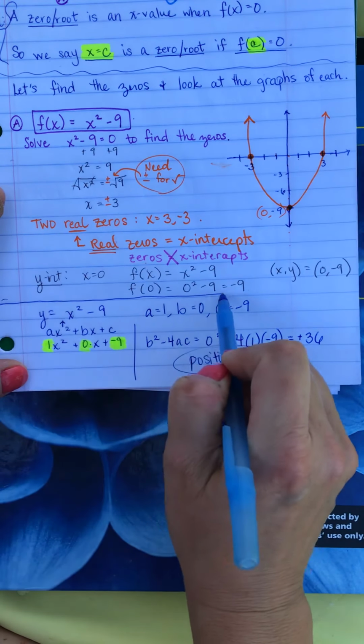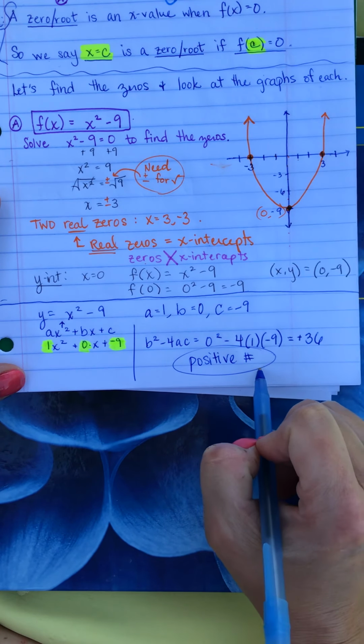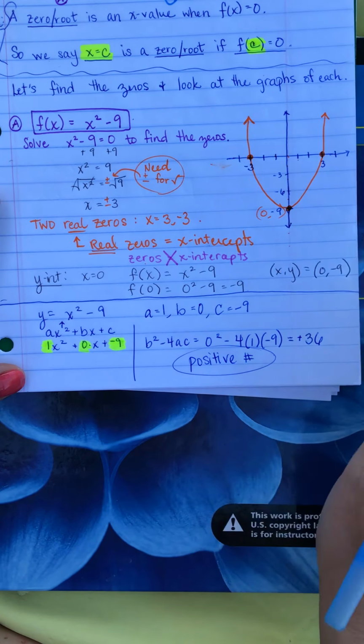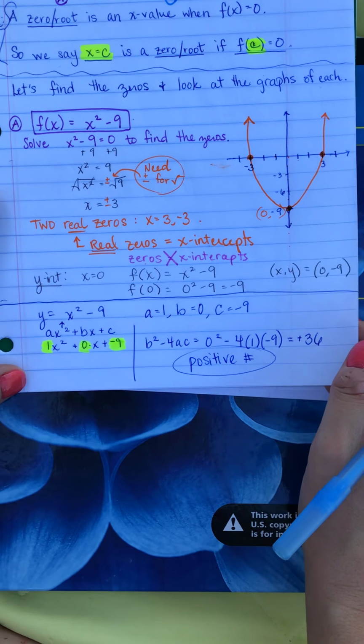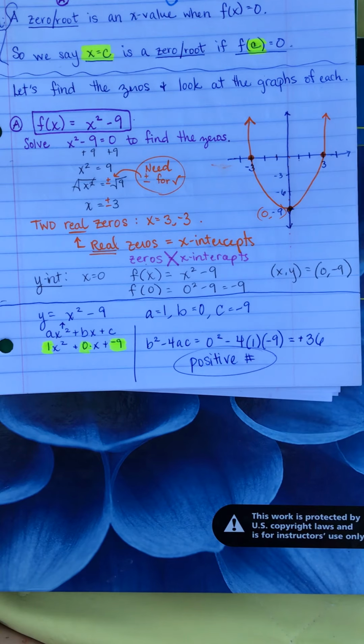So this is more like just a side note, but it has to do with how many zeros you have. Okay, how many x-intercepts you have, not zeros, I'm sorry. How many x-intercepts you have. Okay, I'm going to pause it and we are going to see about recording the next two.